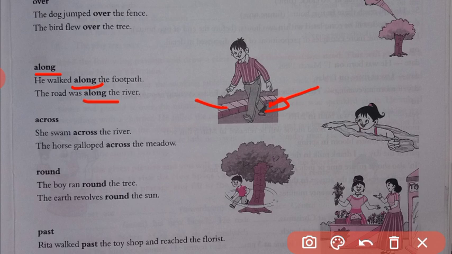One more is here, across. Across shows, see, when we go through a medium in one place, then we can use across as a preposition showing movement from one place to another place. See, she swam across the river. So here you can see this river, she is swimming, so that means she has to cross the river. So from one place to another but through a medium. Then in that case across is used as a preposition showing movement through any one medium.